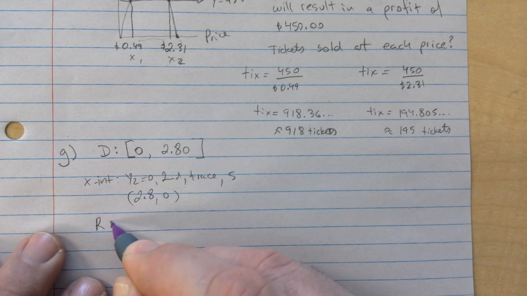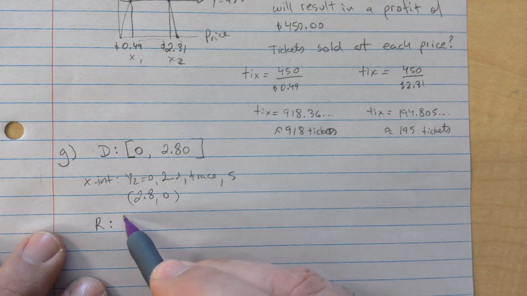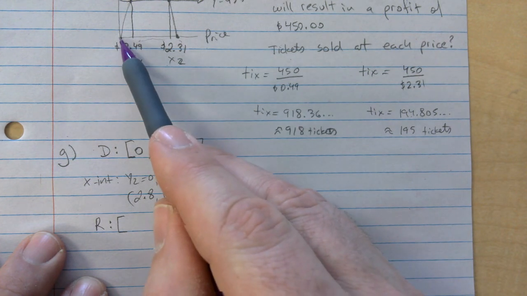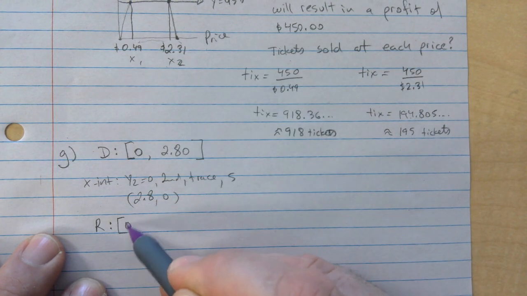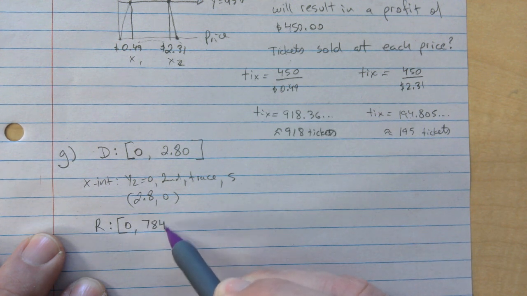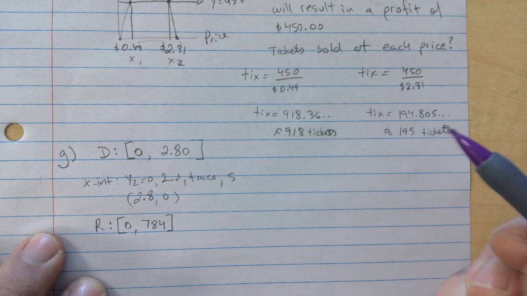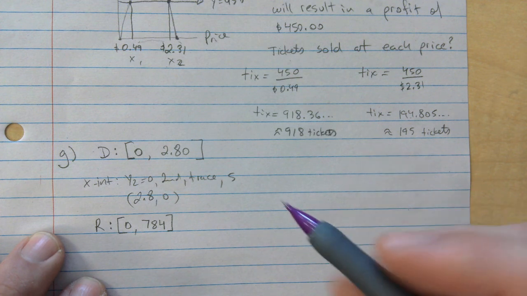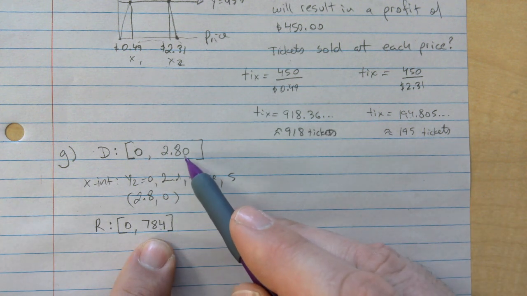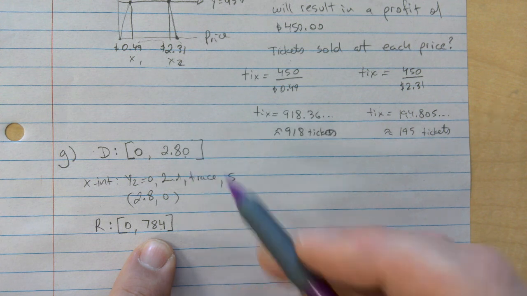Range, we're gonna go from a profit of 0, right? That's the lowest that you can get, and the highest profit is 784, right? And this is from the y value of the vertex, and this is the x value of the x-intercept.